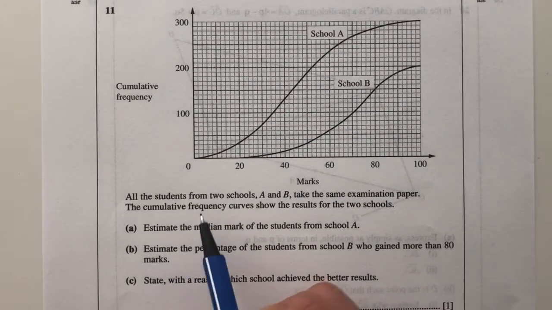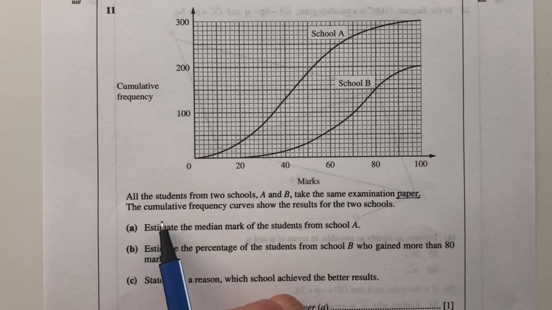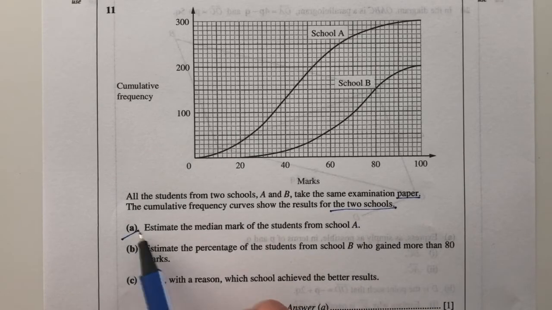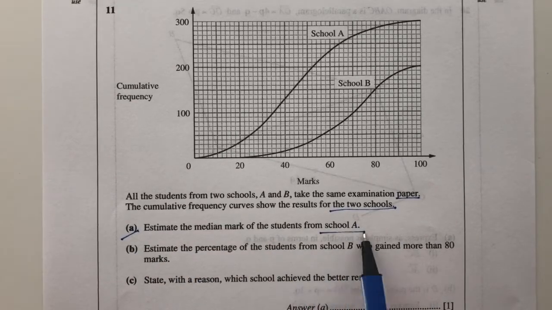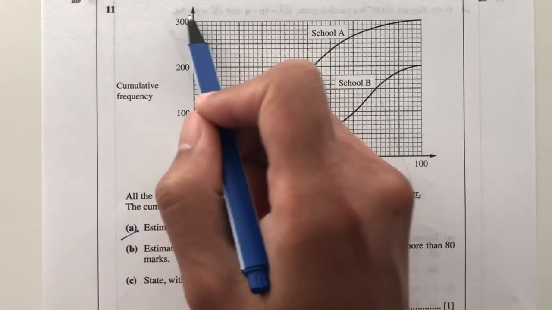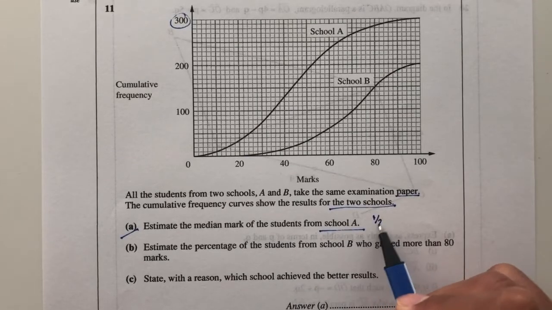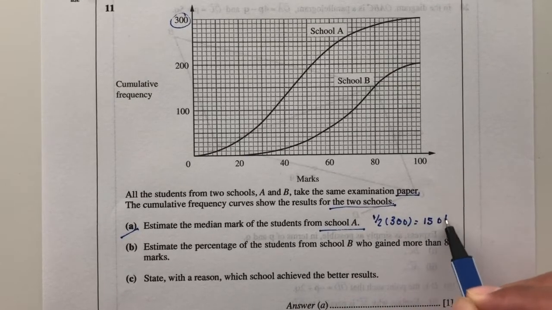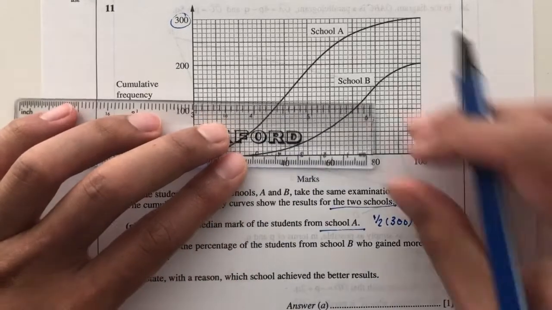Now all the students from the two schools take the same tests, right? The cumulative frequency curves show the results for the two schools. Part 1, estimate the median mark for the students from school A. So here we have 300 students. The median mark is the middle value, so half of 300, that will be 150th element, right? So for school A, 150 will be about here.